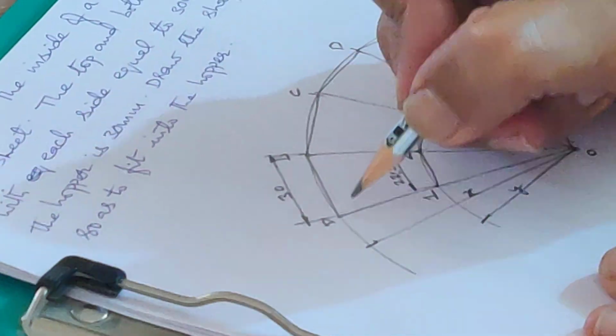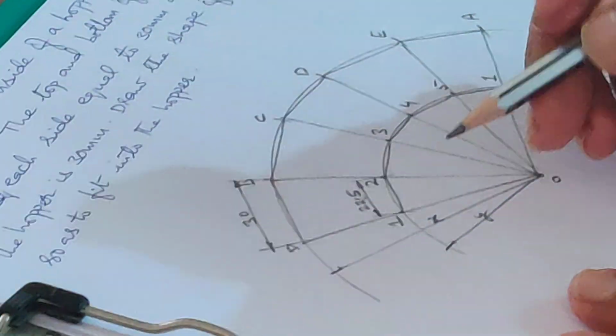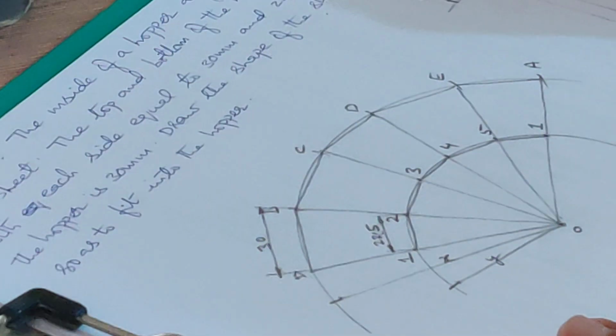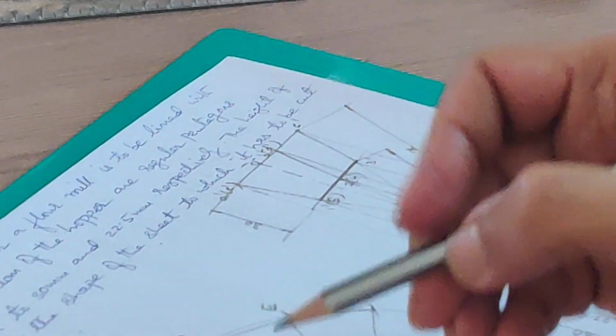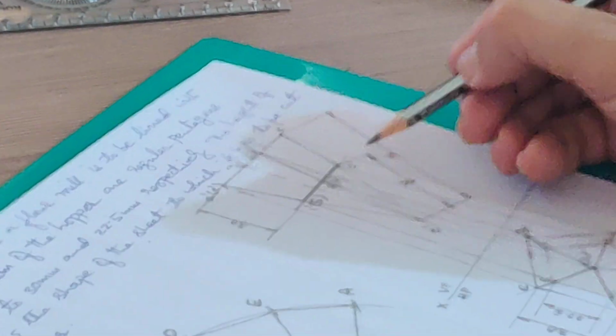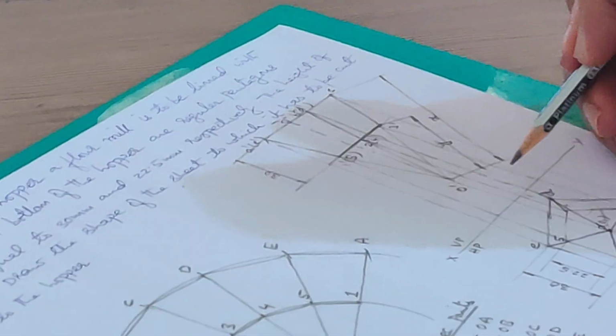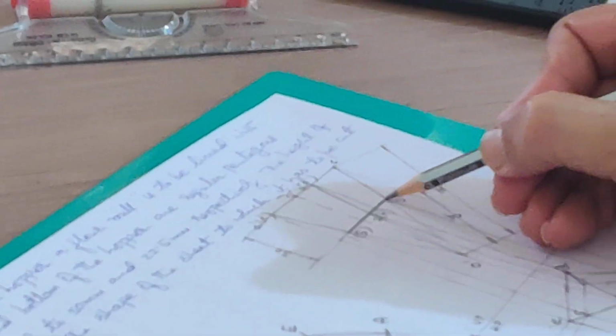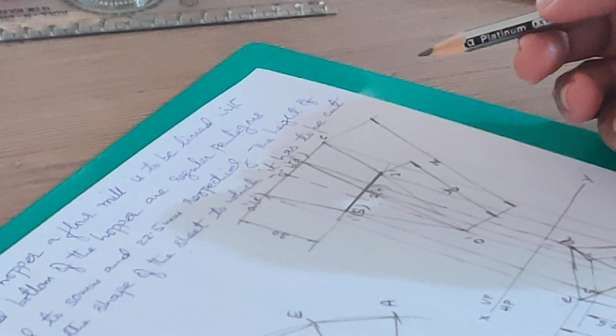This anyway you are making it 30, so it will come 30. But this arc, if you have not drawn it properly, in other words, if Y is not taken properly, then you don't get this 22.5. So it's very important to measure this dimension Y properly, and take this cutting plane properly at the proper distance.